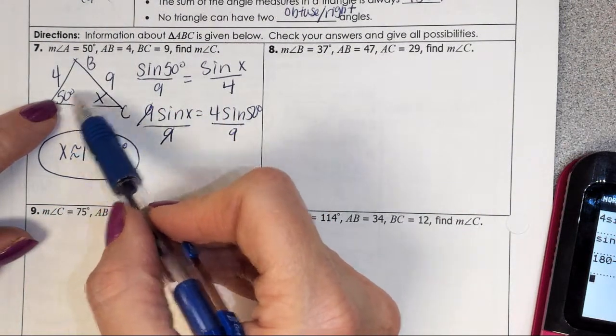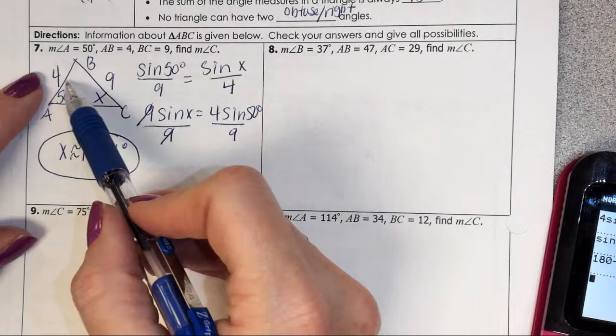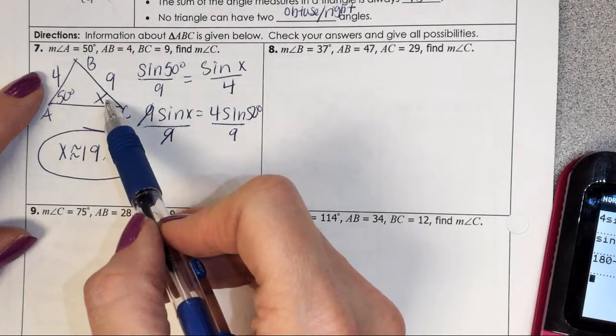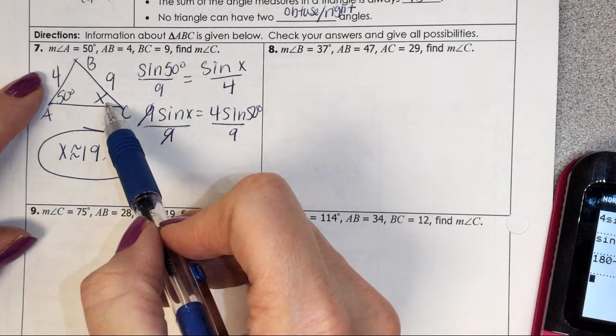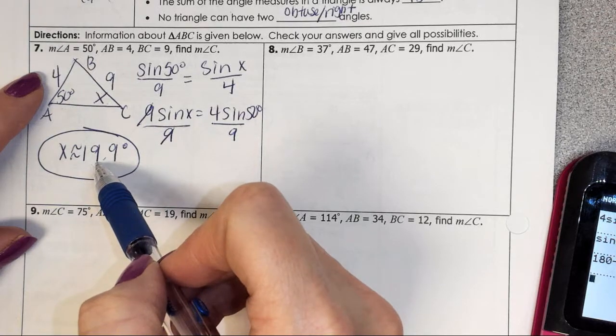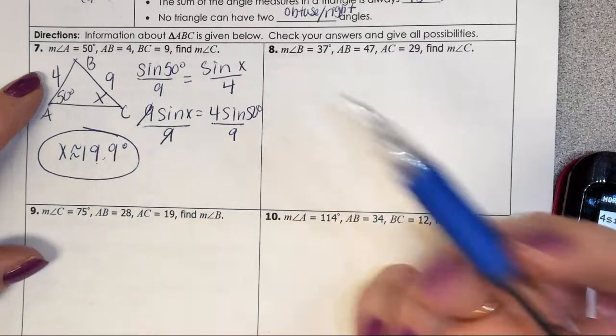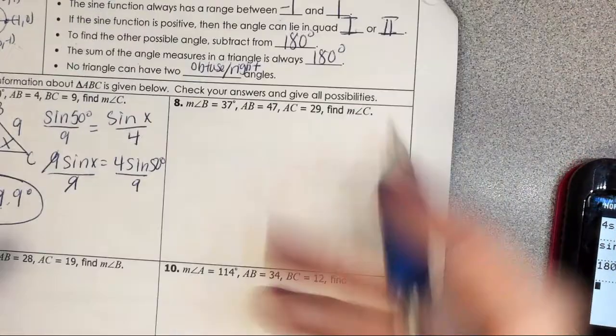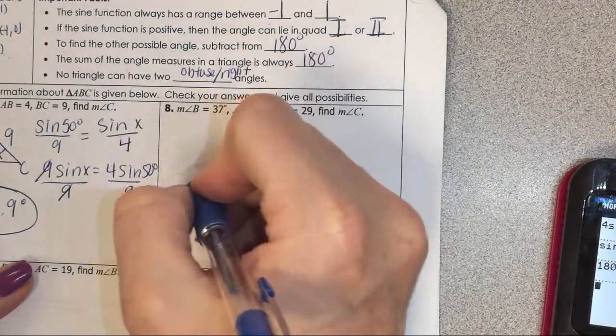Plus, think about this, guys. If this is 50 degrees and that's 9, and this is only 4, what has to be true of this angle? It has to be smaller, right? And it's not, if I got that 160. Okay, so now let's look at this one.